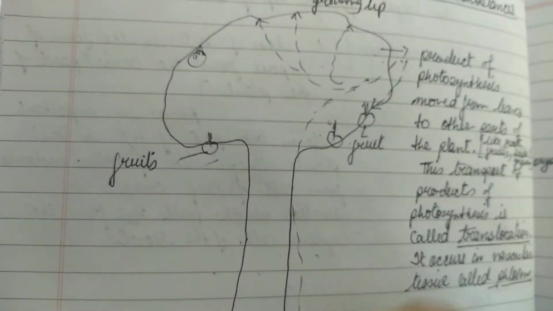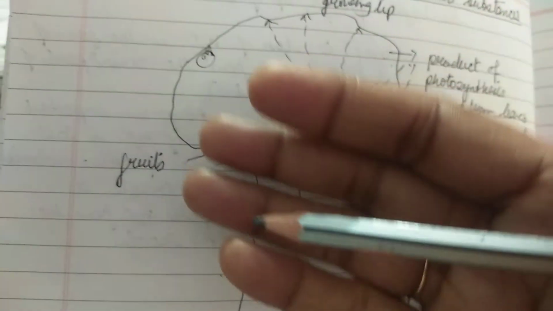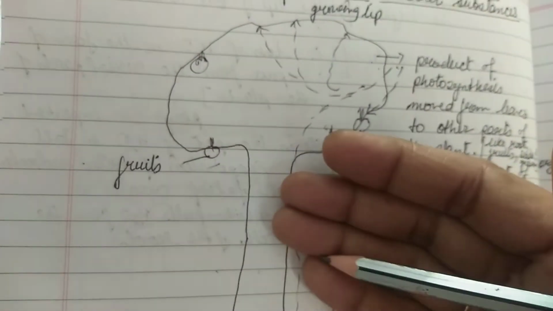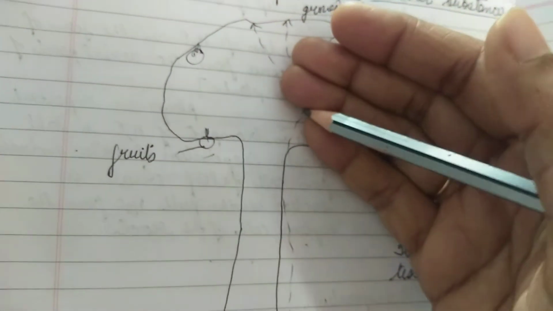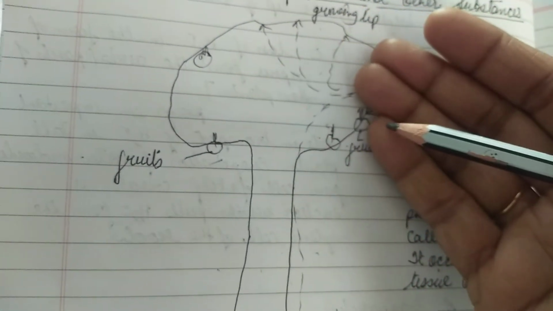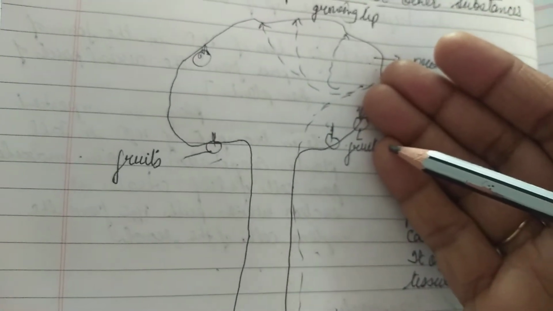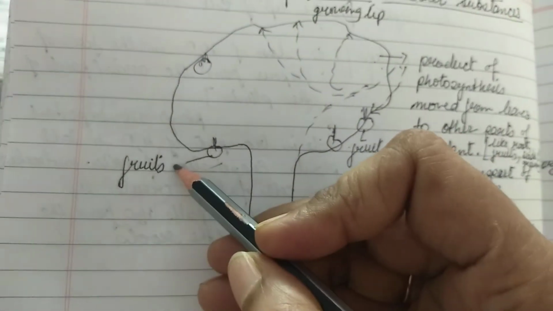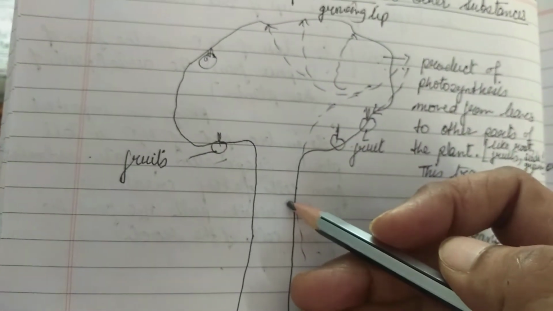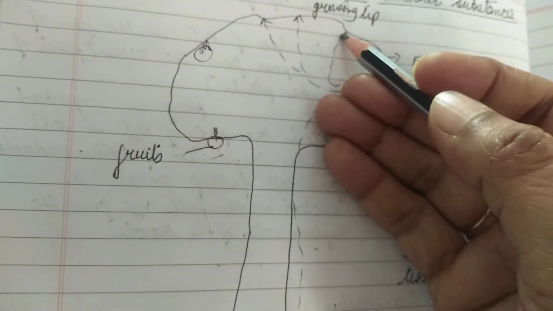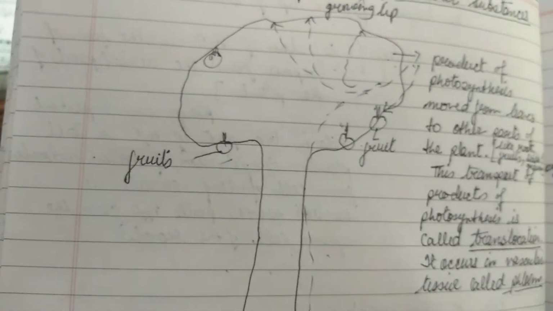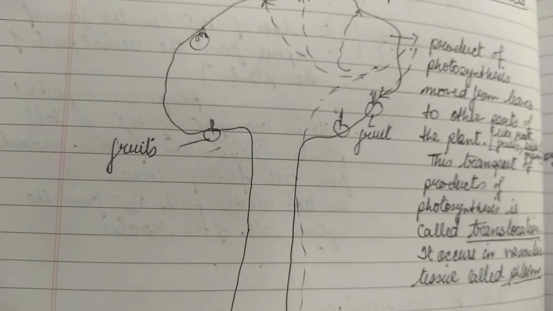So the sucrose moves from the fruits, from seeds, from stem, from roots to the area where the leaves are appearing. Yeah. So at that time the fruit is a source, or root is a source, stem is a source, and the sink is these leaf areas. Right? So at that time it moves in the opposite direction.